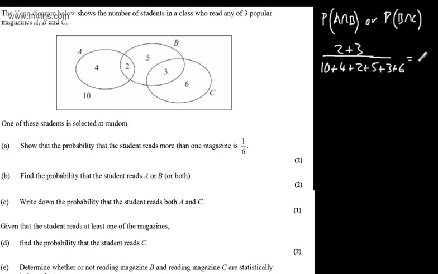So what's that going to give me? That's going to give me 5 in the numerator, and we can see now this does sum to give 30, 5 over 30, which is 1 over 6 as required.